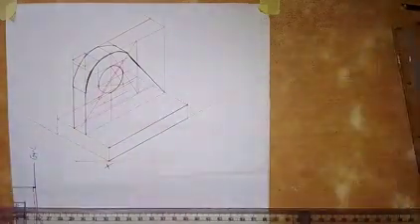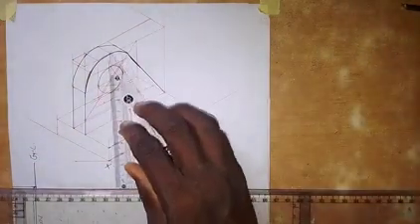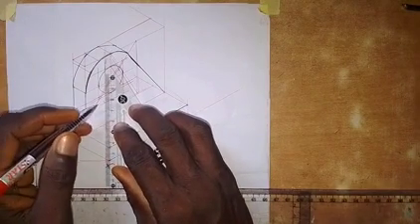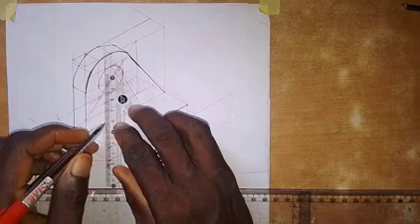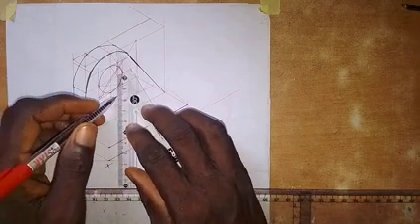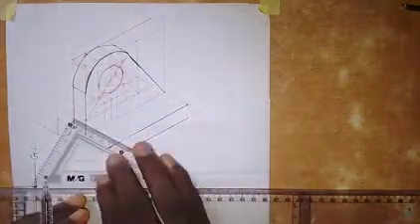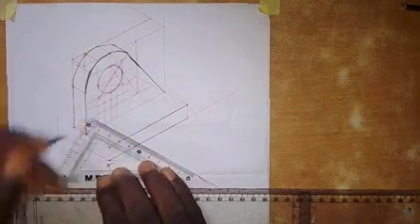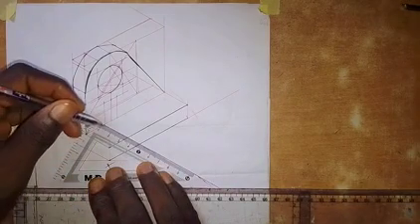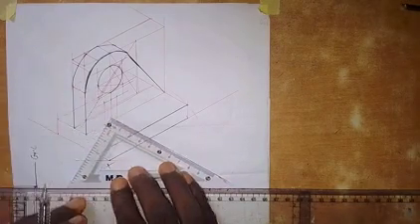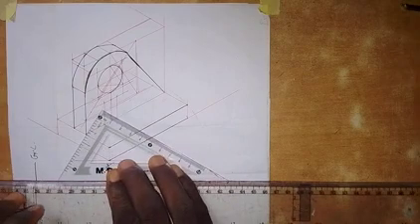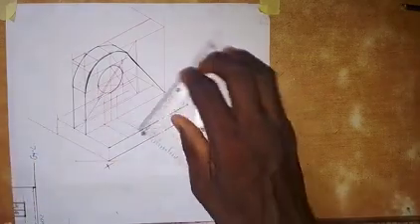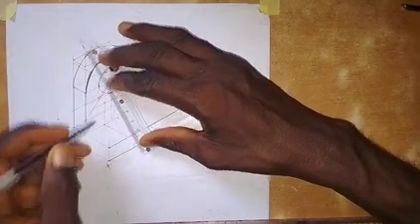Then I'm going to draw a vertical line here, down to the horizontal line. So draw this vertical line. I will also draw this vertical line. Then with my set square, I will transfer this point. So bring this point forward here. I will also bring this point here, and I'll bring it forward here. With what I've done here, all I need to do is to connect this point and this point together, and this is it.